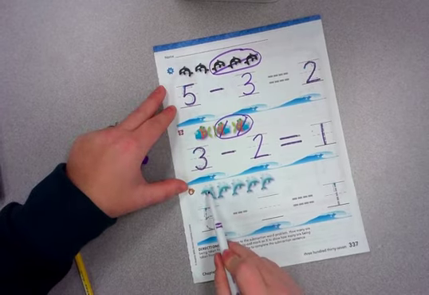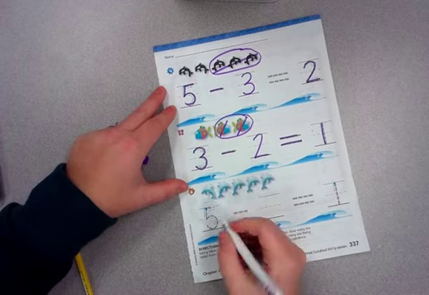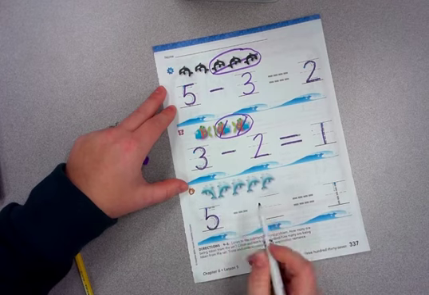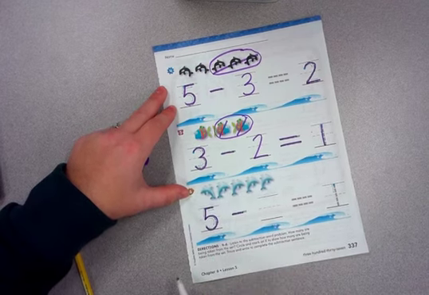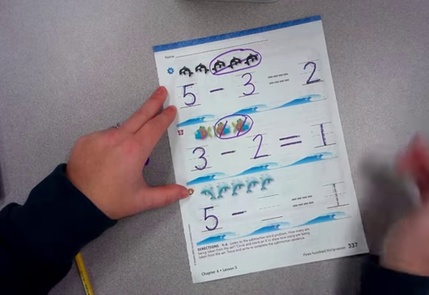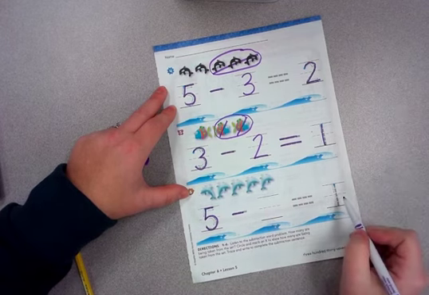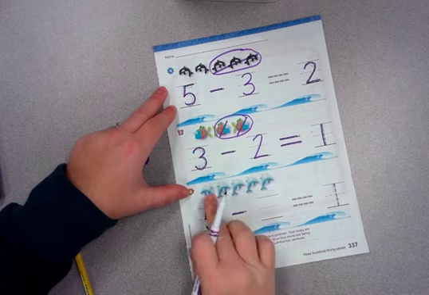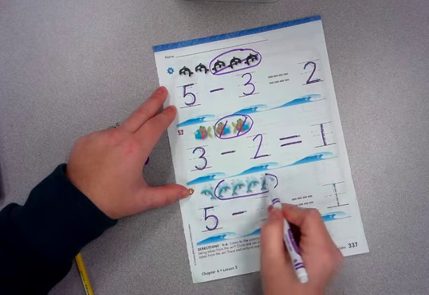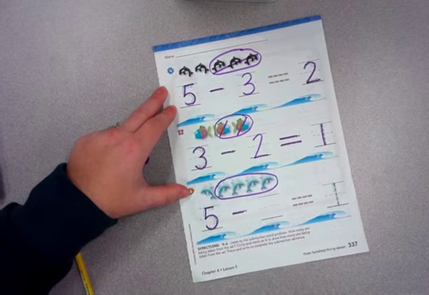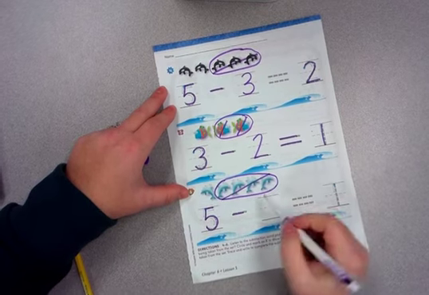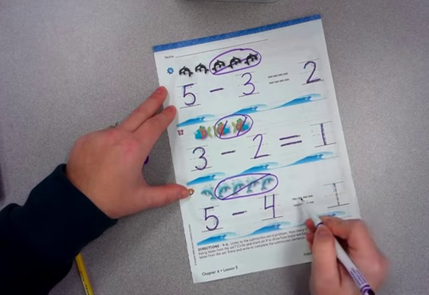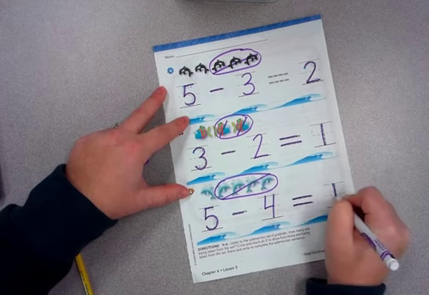We have 5 dolphins. 1, 2, 3, 4, 5. Down. Short neck, belly fat. Mr. 5 wears a hat. 5, and we're going to take away some of the dolphins. They swim off, and we're left with 1. So if one of them is left, how many did we take away? 4. We're left with that 1.